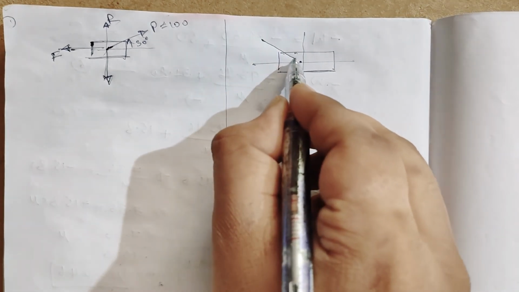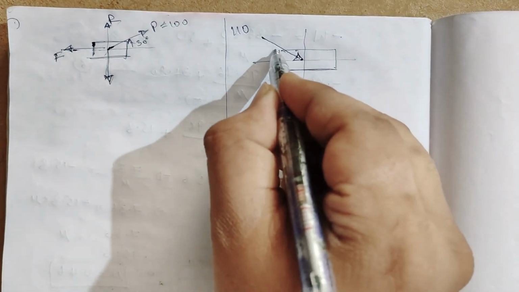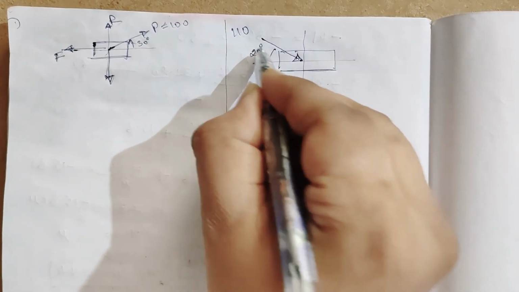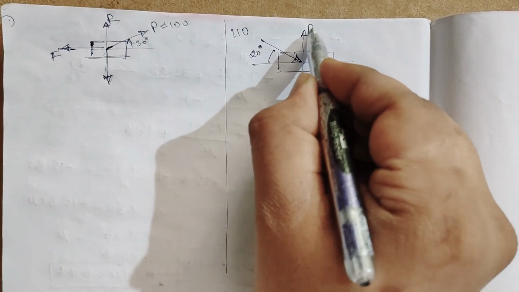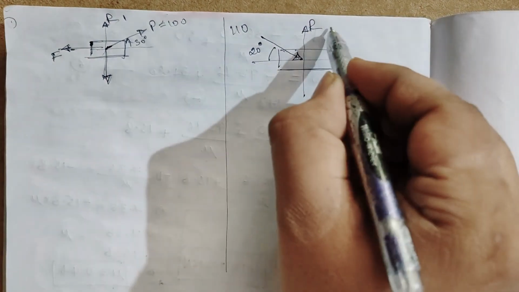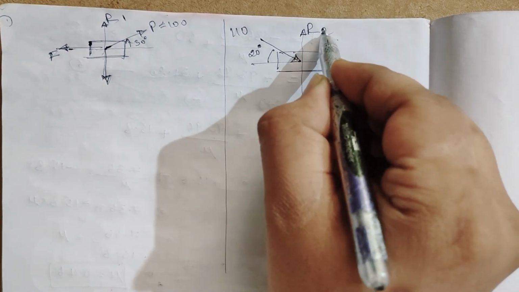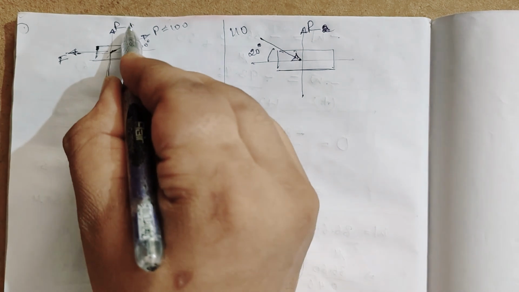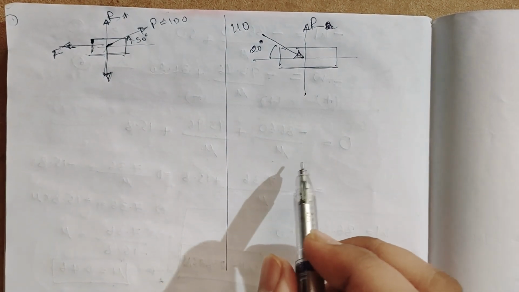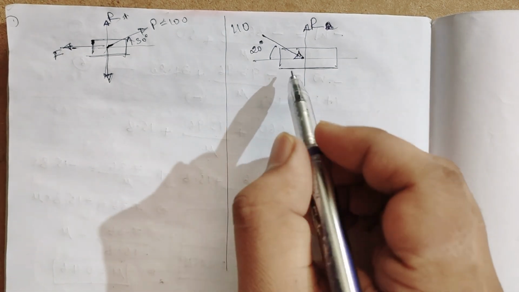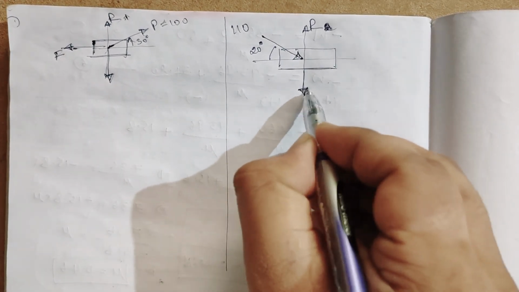So the pushing force, how much is the force? 110 at 20 degree. Okay, at 20 degree. So same R will be there. Here we'll take this as R1, here we'll take this as R2, or let it be R because it is the same body. The forces are different at different angles so that it could be moved.